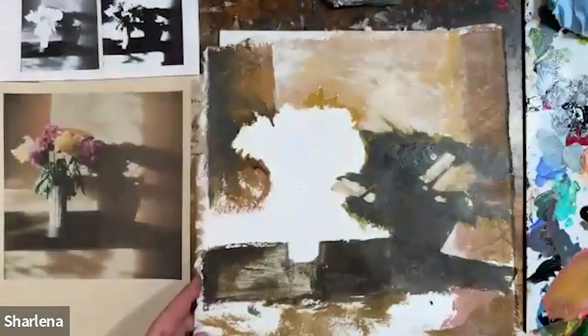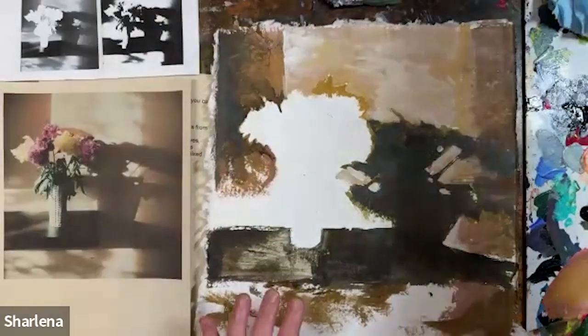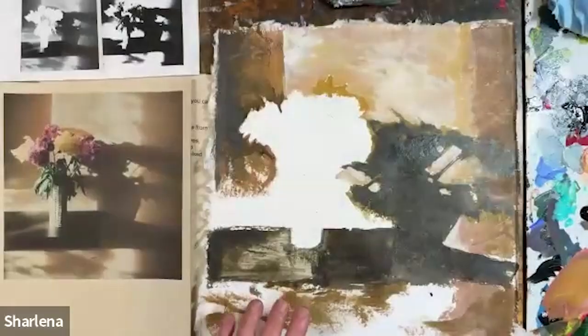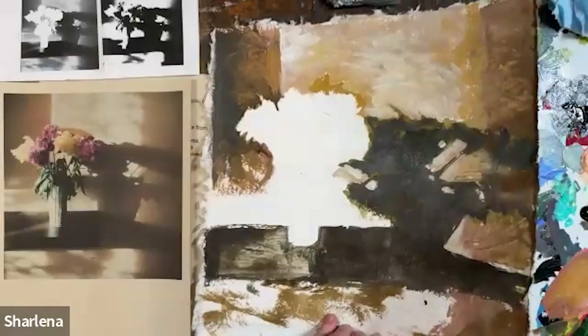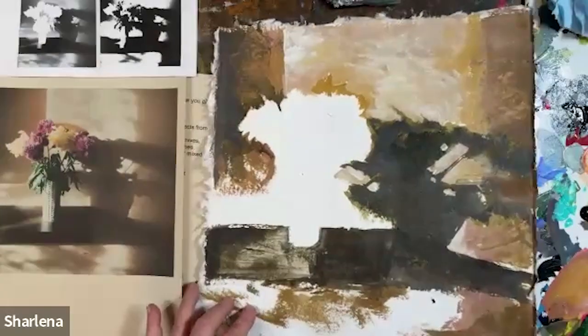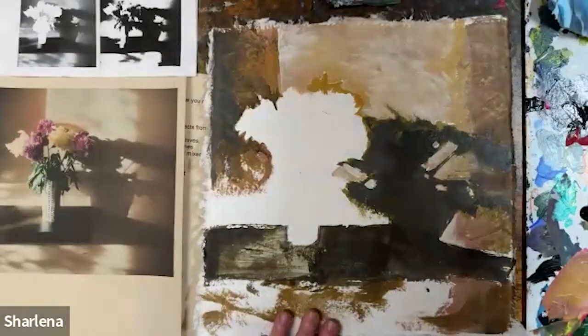Maybe that's better. Yeah, I think that's better. I'll just turn off one of my lights. It just seemed like so much glare. There still is, but there.